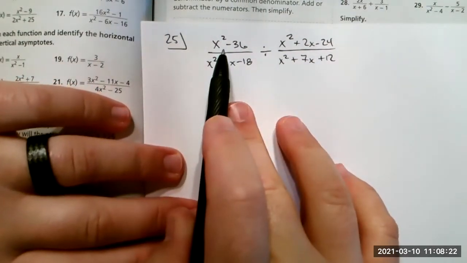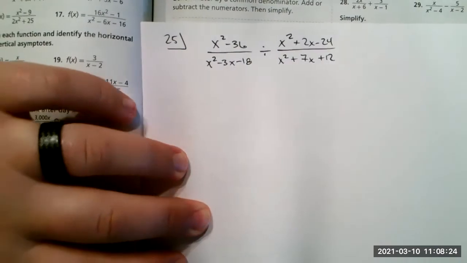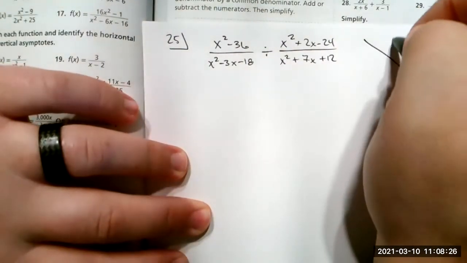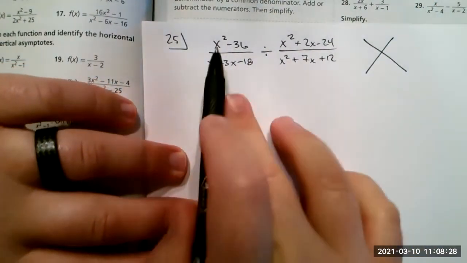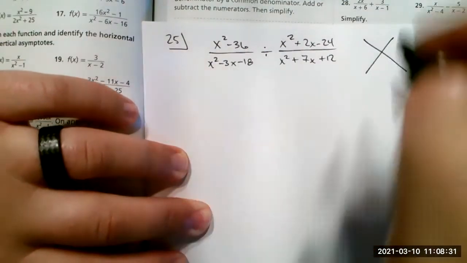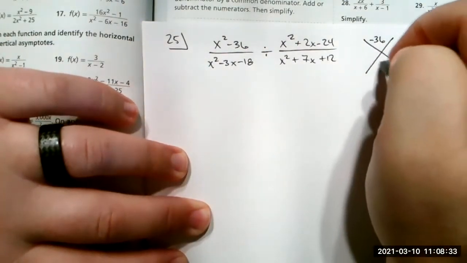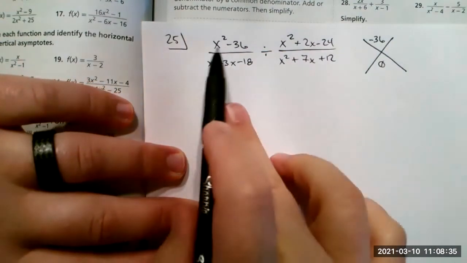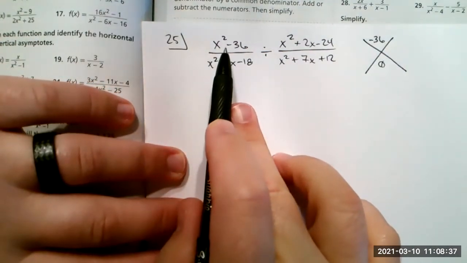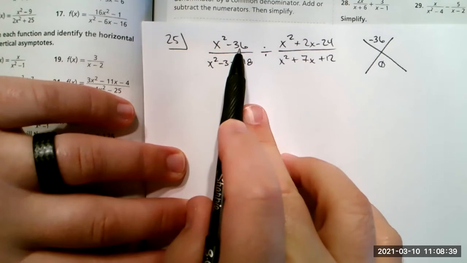This x squared minus 36, I can factor that. You can either factor it like this: a times c is -36, and technically b is 0. That's the same thing as x squared plus 0x minus 36.